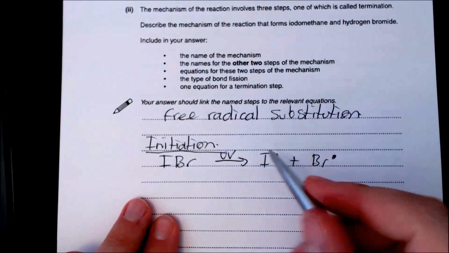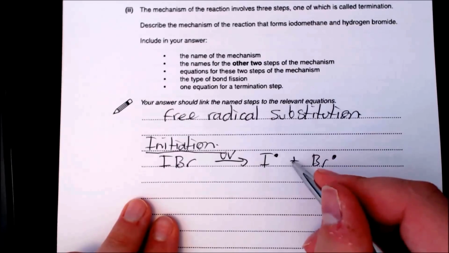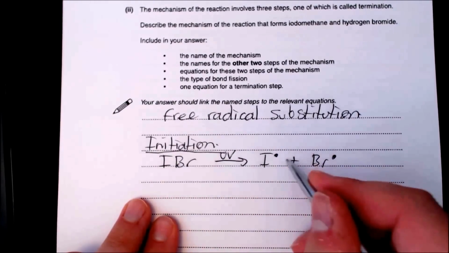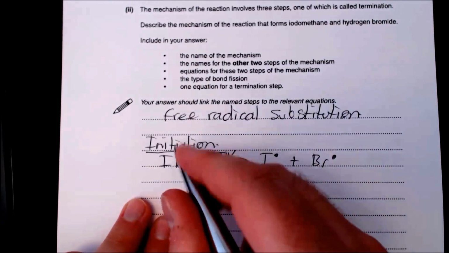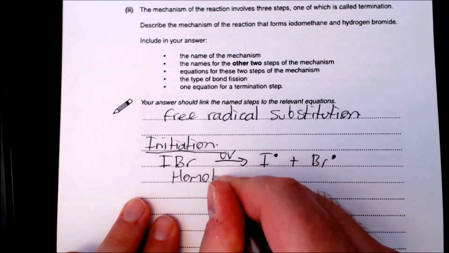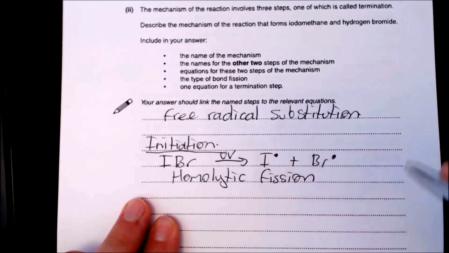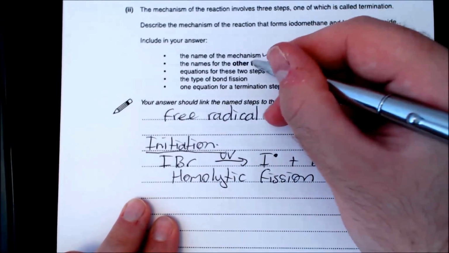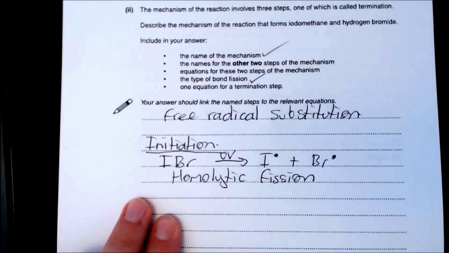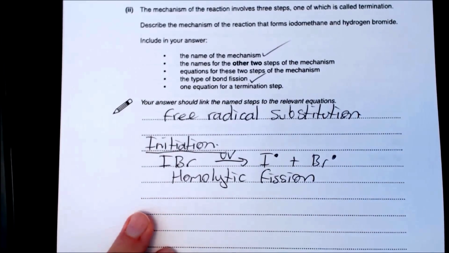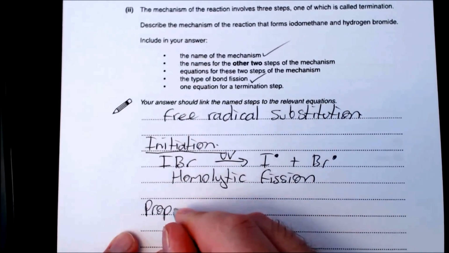And this type of reaction is called homolytic fission. Homolytic meaning we are splitting it in the same, so equally. So one electron goes that way and one electron goes that way, and that's why we form these two radicals. And fission means to break, so we're breaking the bond. So this is called homolytic fission. And so that's the name of the mechanism. We've done one of the steps already, and we've done the type of bond fission as well. So we've done that one there. Okay, so this is our first step. And then the next name of the step is propagation. So we'll put that there, propagation.